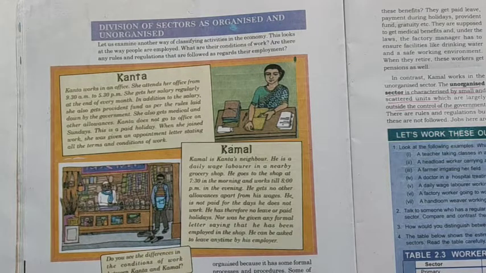Kanta works in an office. She works from morning 9:30 a.m. to evening 5:30 p.m. She gets her salary on a monthly basis. Besides salary, she also gets provident fund, medical allowances, and rent allowances. On top of that, she even gets paid holidays on Sundays, which does not deduct any money from her salary. And when she joined work in the beginning, she even got an appointment letter which had some rules and regulations, terms and conditions of work.